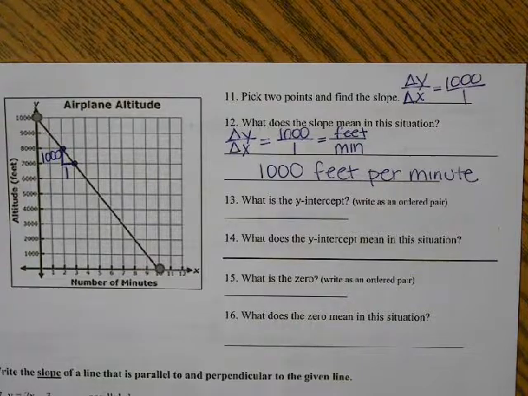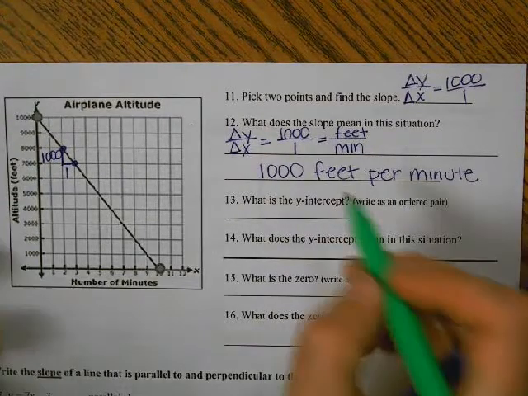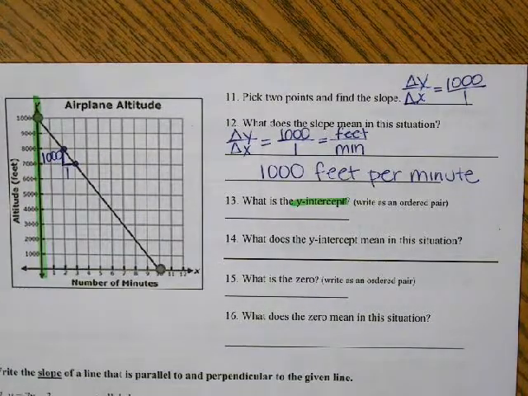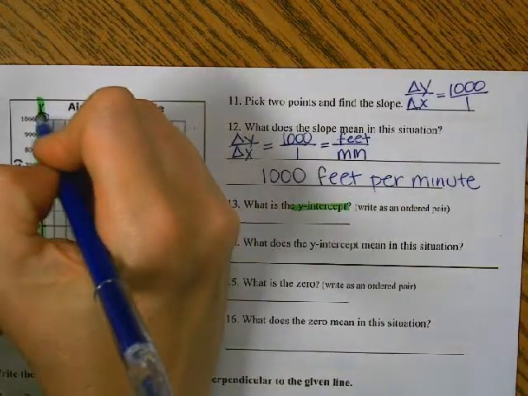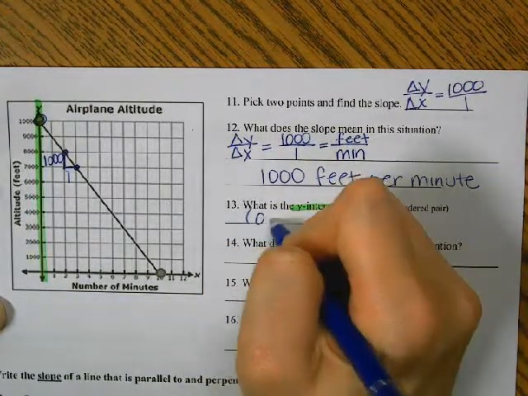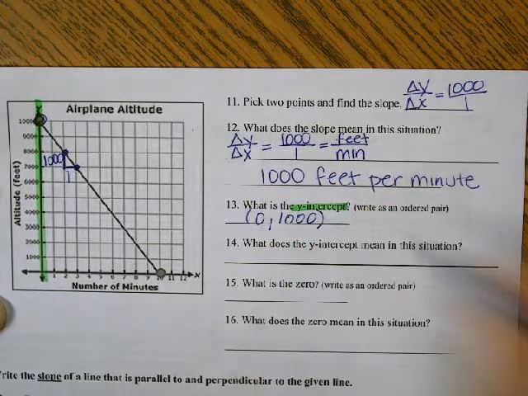Okay, what is the y-intercept? So the y-intercept is where it crosses the y-axis. So here's the y-axis. Where does it touch the y-axis? Way up here at 1,000. Remember, y-intercept is when x is 0. So we're going to say 0, 1,000.